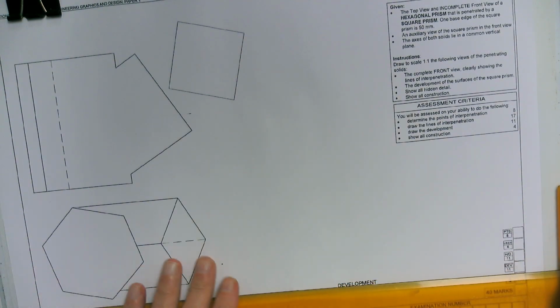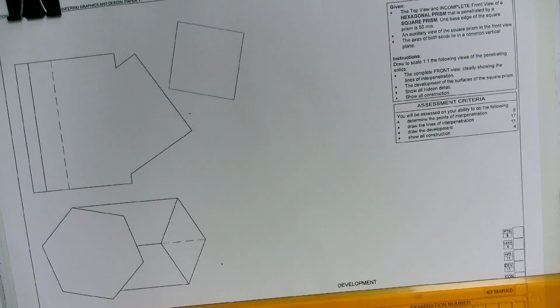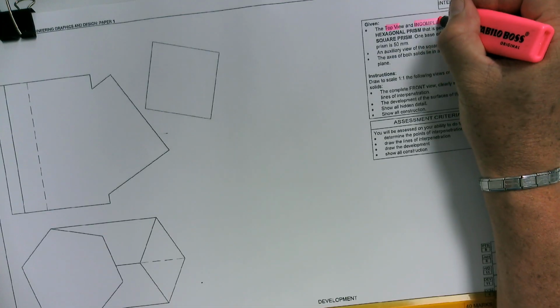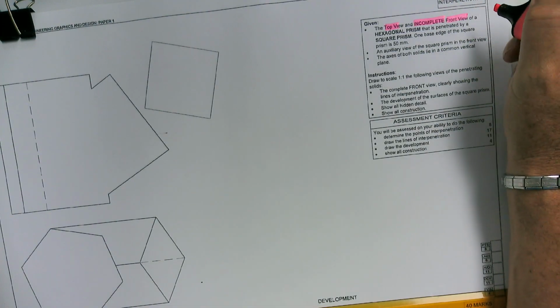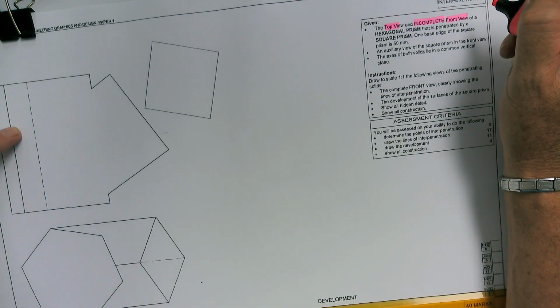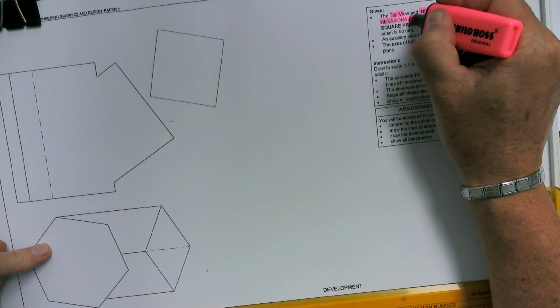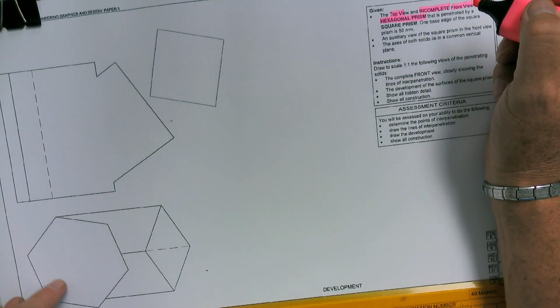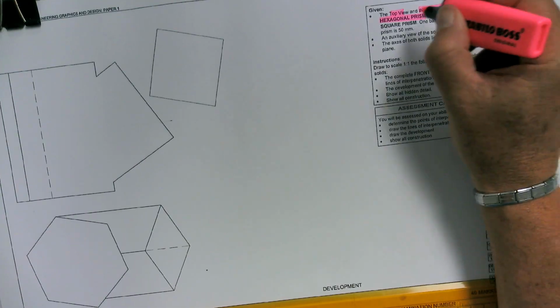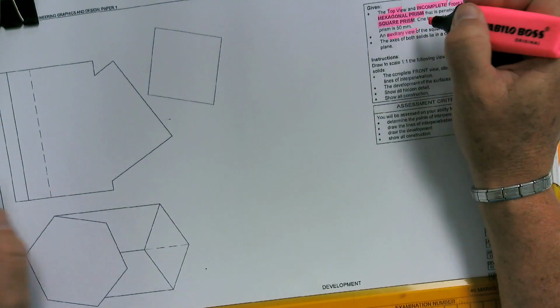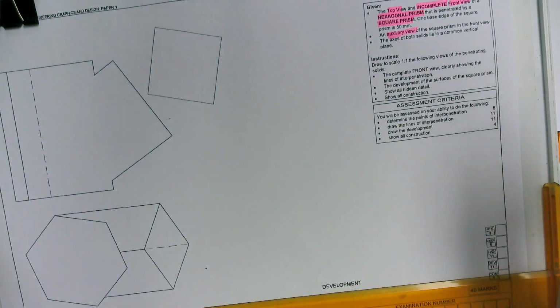Okay, matrix, let's have a quick look. This is IEB Final from last year. So question 2, development. They tell me there is a top view and an incomplete front view. Hexagonal prism, there we can see, and it is penetrated by a square prism. There it is. There's an auxiliary view, okay.